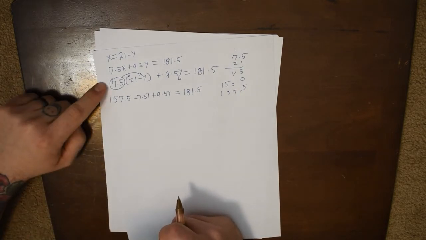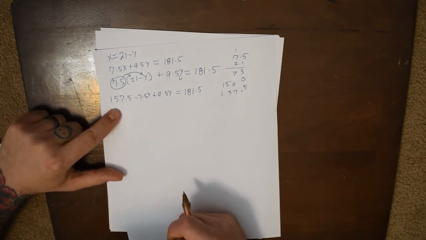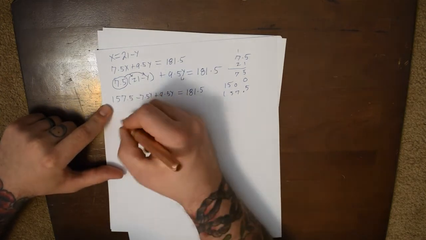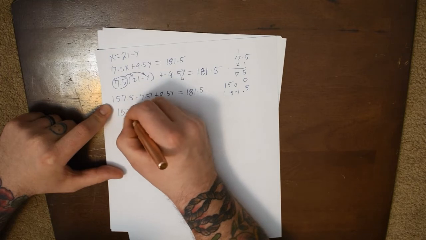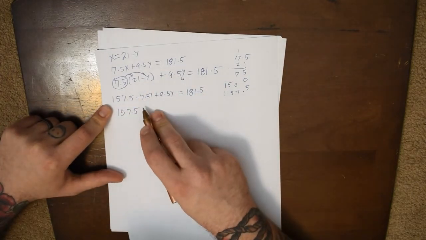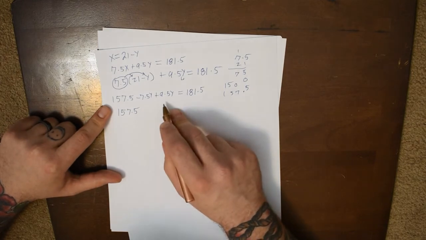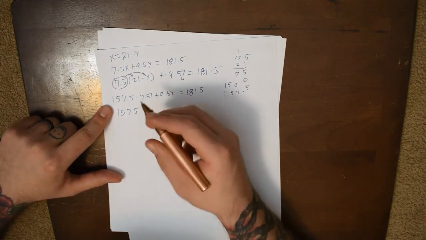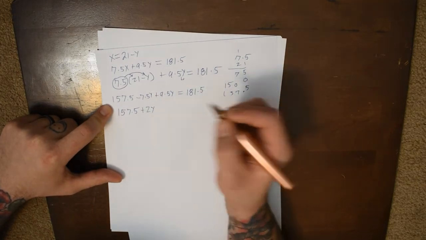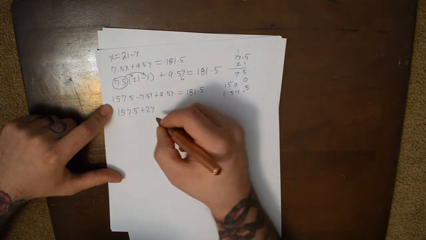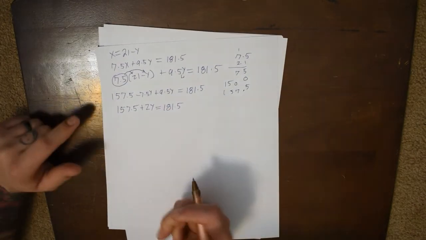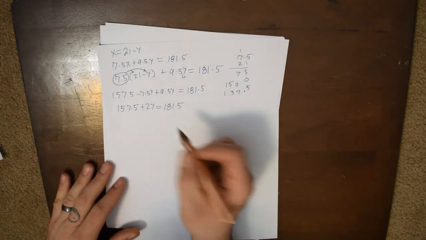Just distributing. Now let's gather some like terms. I'm just going to work with the left-hand side of the equation real quick. The 157.5 will move over in a second. If we have negative 7.5y and we add 9.5y, that's going to leave us with a positive 2y, and that still equals 181.5. Now let's get 2y all by itself.